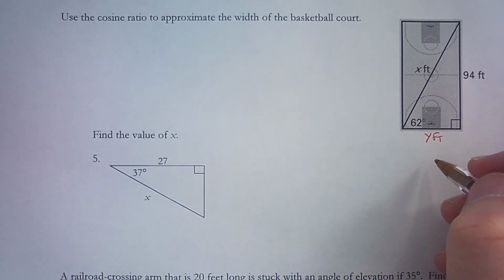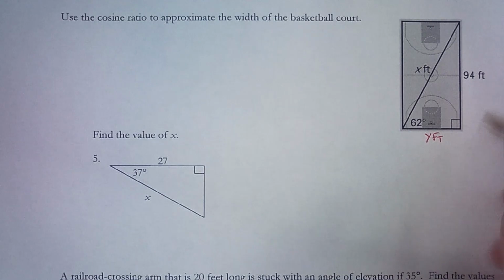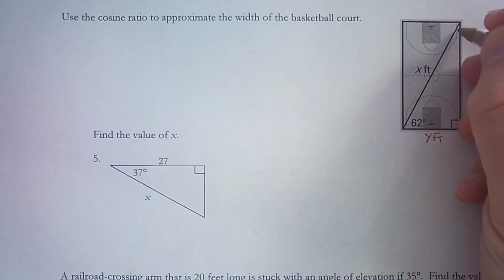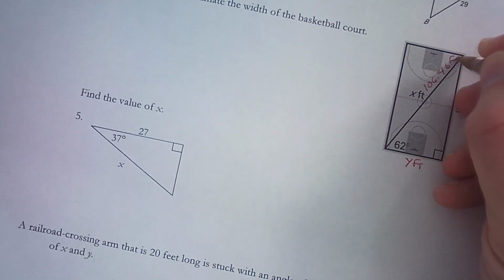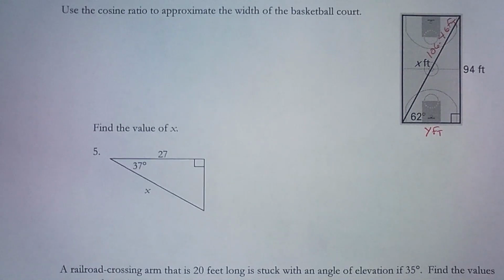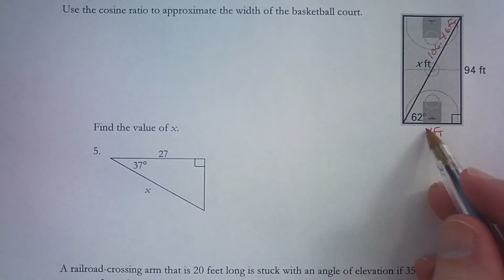In a previous video, we used the sine ratio, and we learned that this length right here, this hypotenuse, is 106.46 feet. So we're now going to use cosine to find the width.